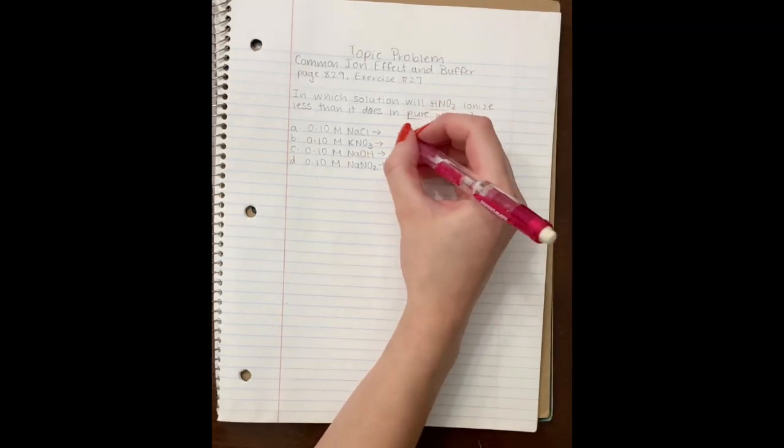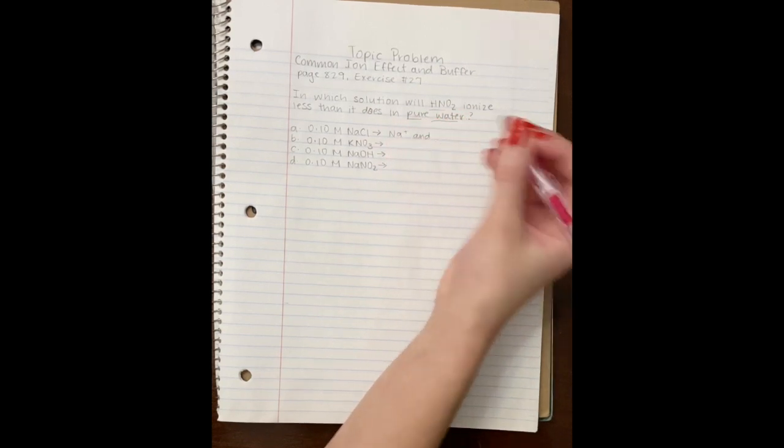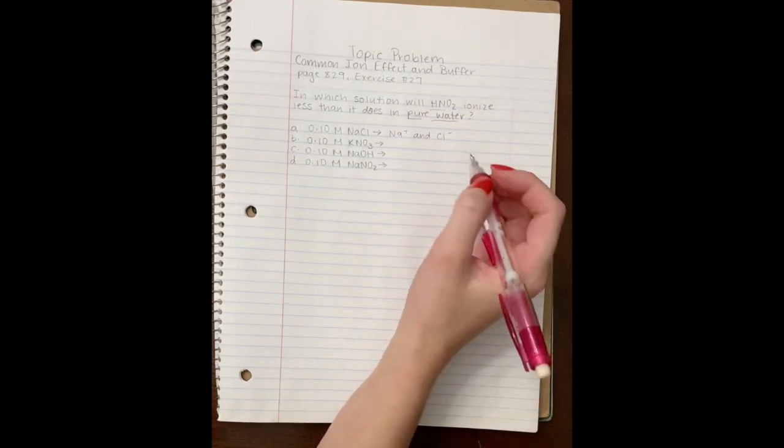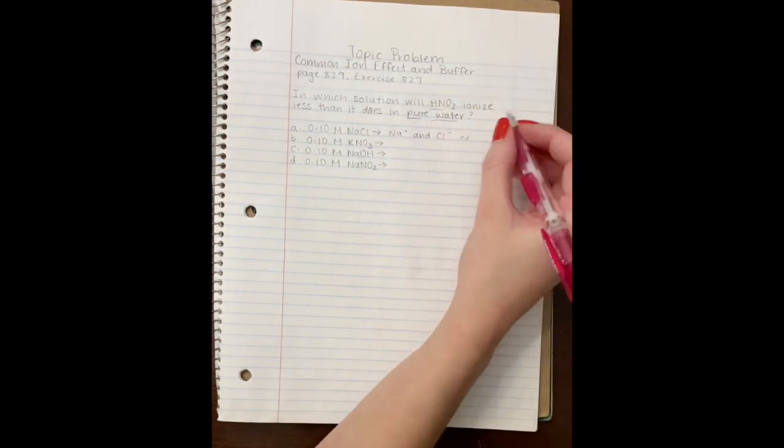I like to separate these into the respective ions, so sodium chloride into sodium and chlorine. Here there's no common ion with nitrous acid.